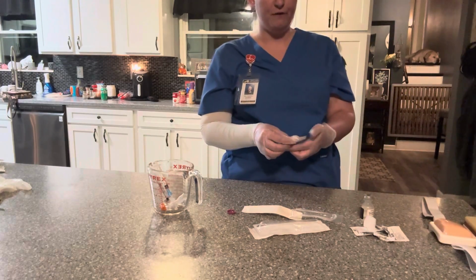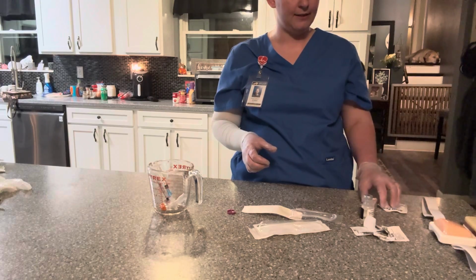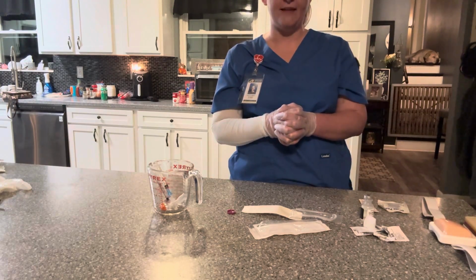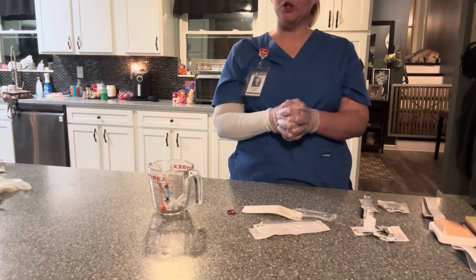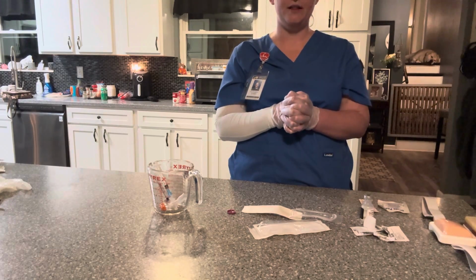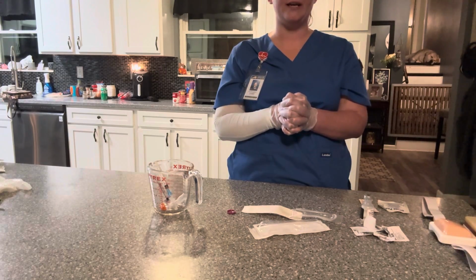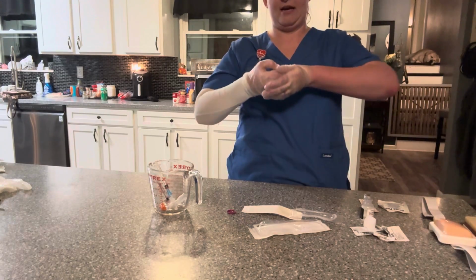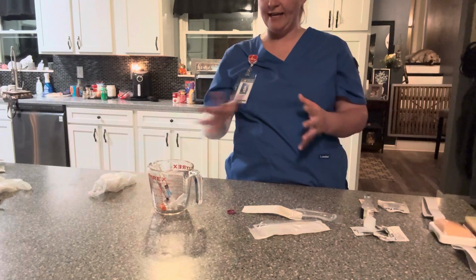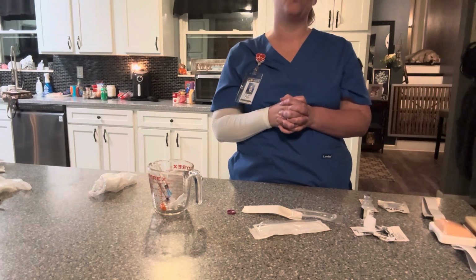I would let both of those sites that I cleansed before giving the injection air dry. I would not fan them or blow on them. After giving my medication, I will note the correct time and date, the correct medication, and the correct site. I will remove my gloves, wash my hands, report and document.